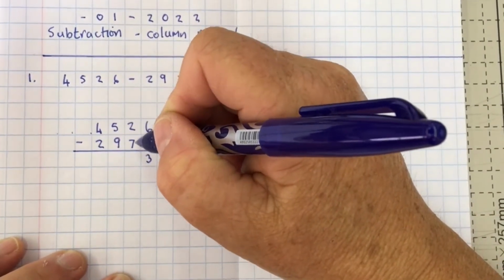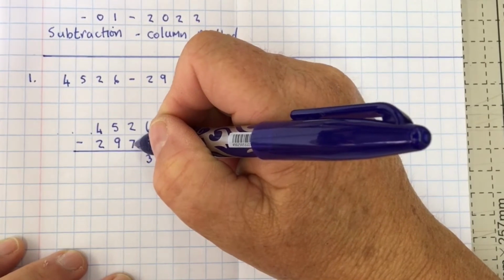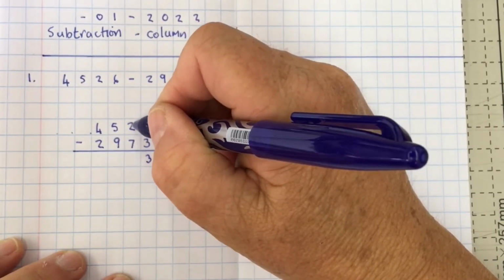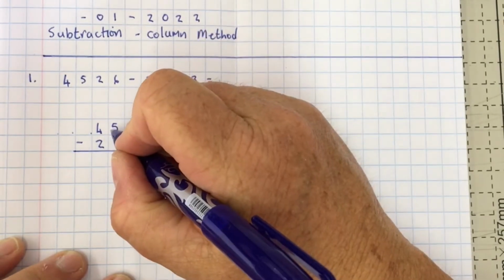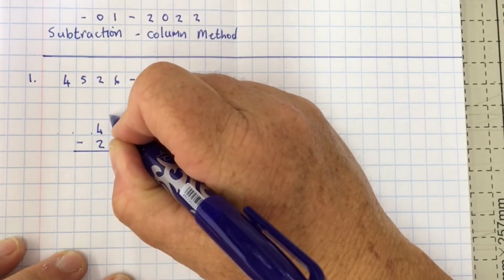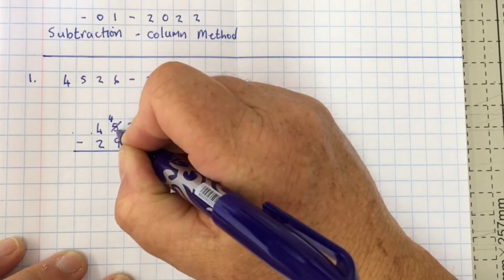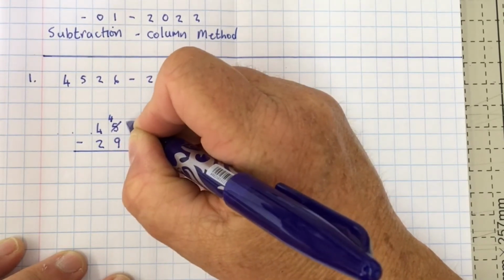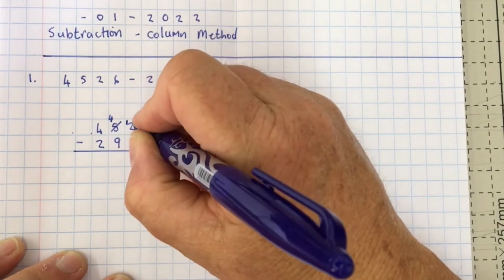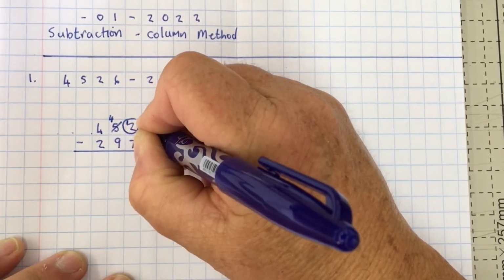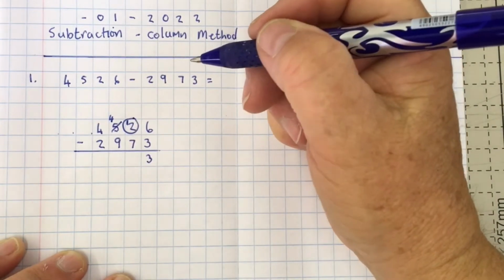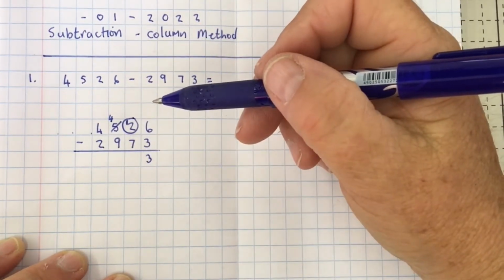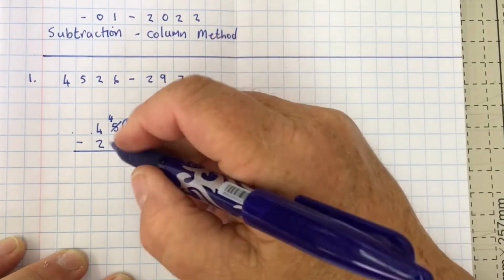Now, for this next one, you can't give away 7 sweets if you only have 2. So that means we've got to go and borrow from our neighbor. So our neighbor 5 is going to be giving us 1. So 5 minus 1 is 4. And that 1 that we take off of the 5, we're going to put back there. And you must see this as a 12. 12 minus 7 is going to give you 5.